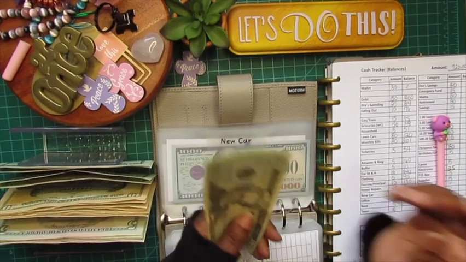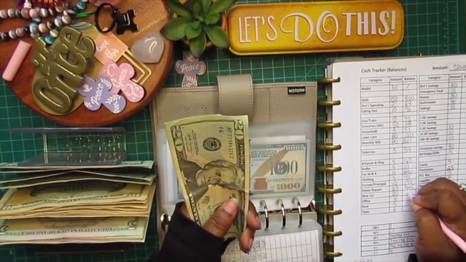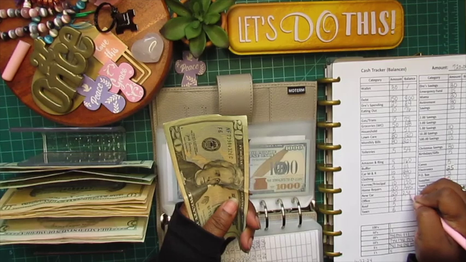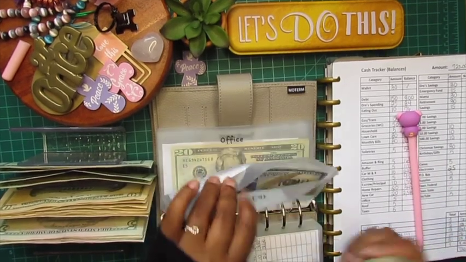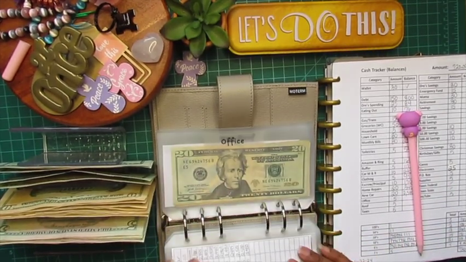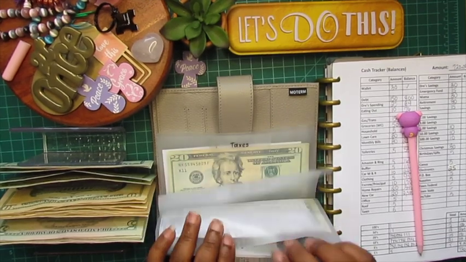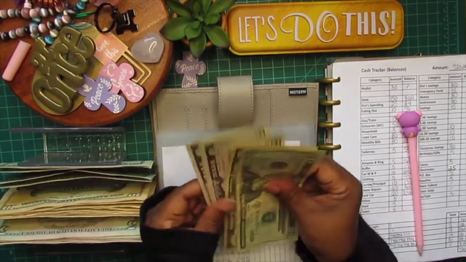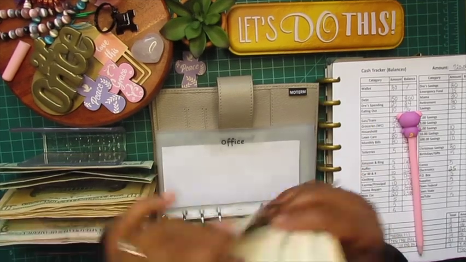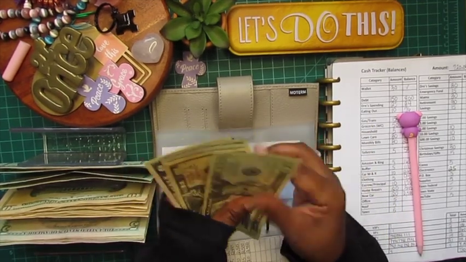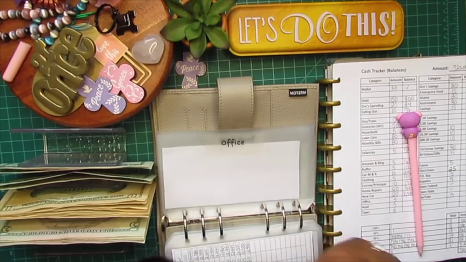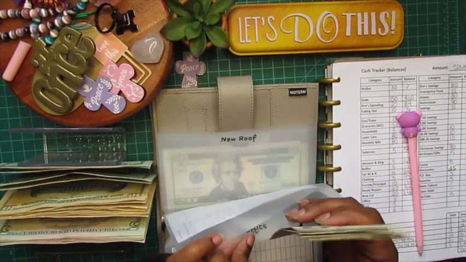We have $2,500 in the bank. So we have $2,580. Office is receiving $5. So we now have 20, 30, 35, 40, $45. Perfect.